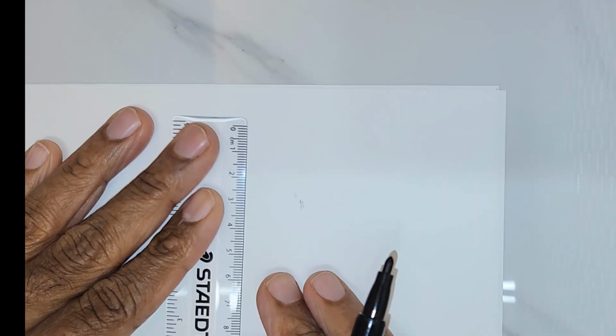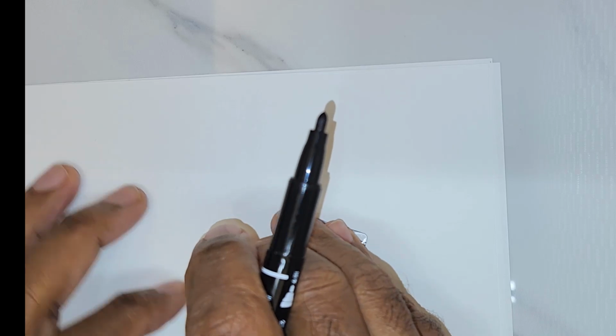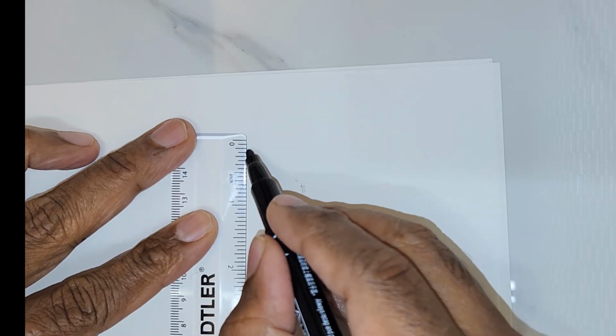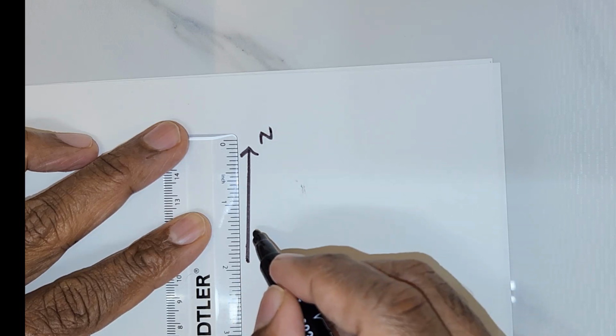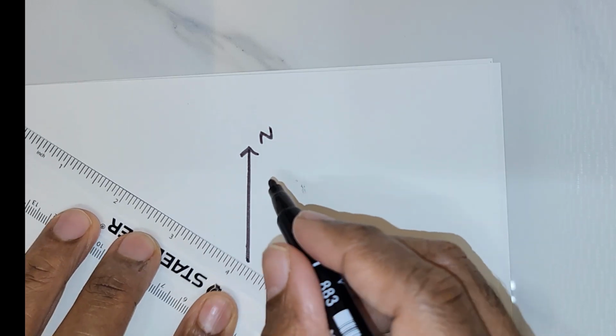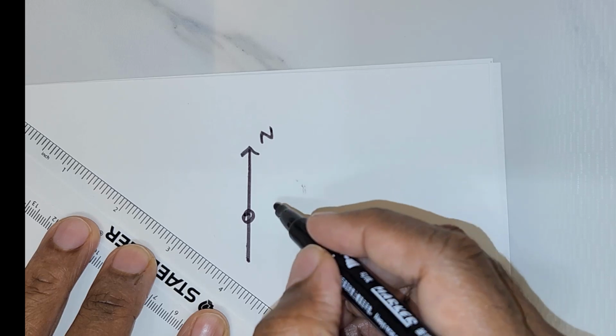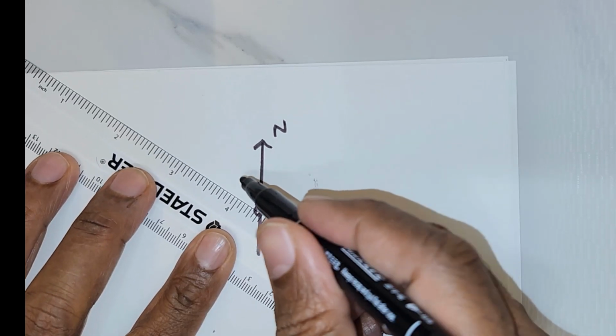Let me draw the diagram. So foremost, when we are talking about bearings, we need the north. Okay, so this is the point of the harbor.